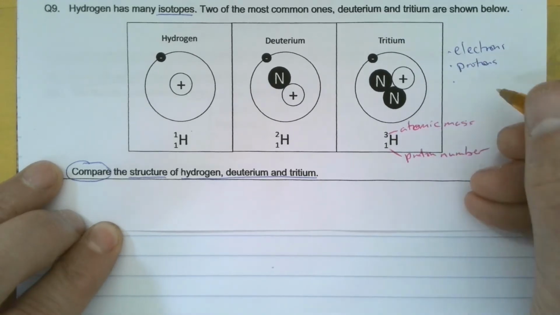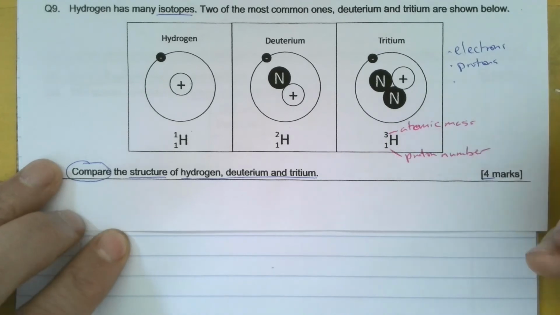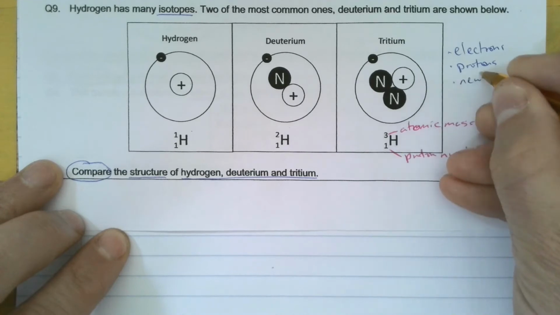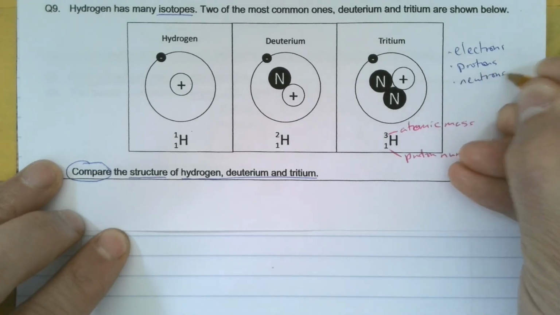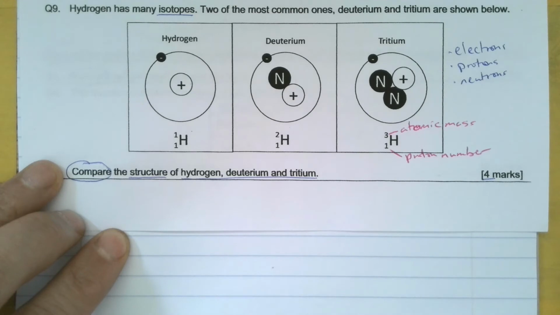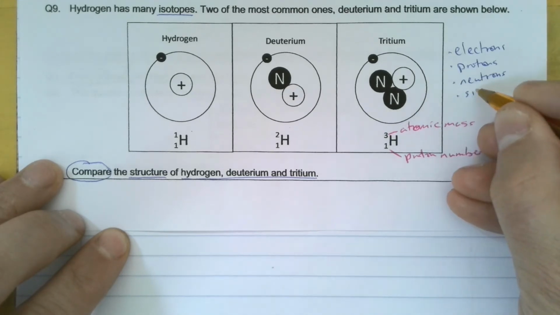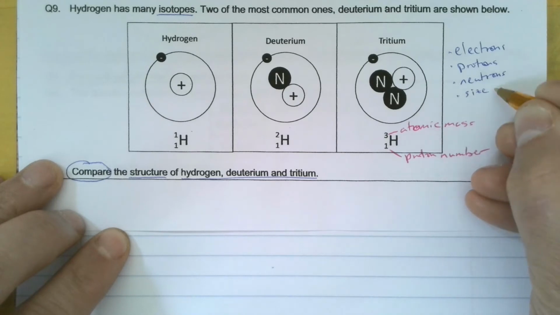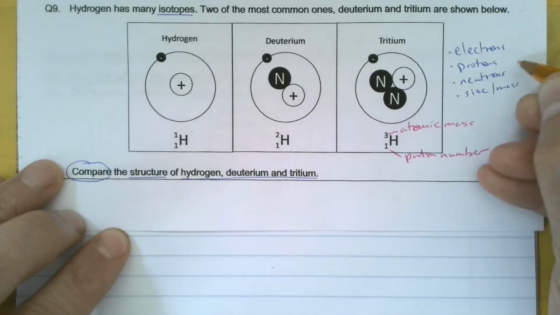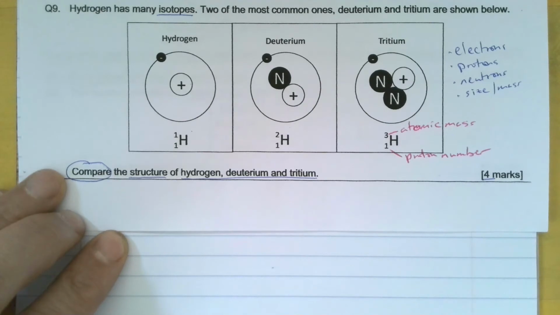We can compare the neutrons. What else can we compare? We could compare the size or the mass, which is actually just these two combined. So there's 4 things there we could compare.